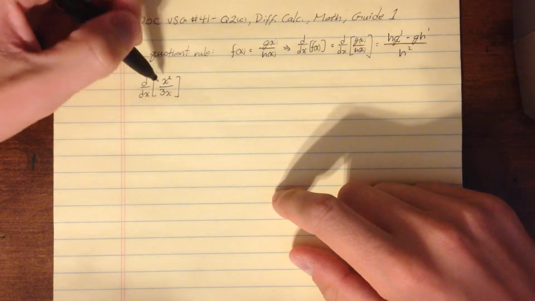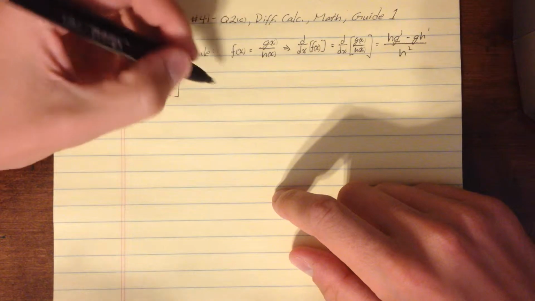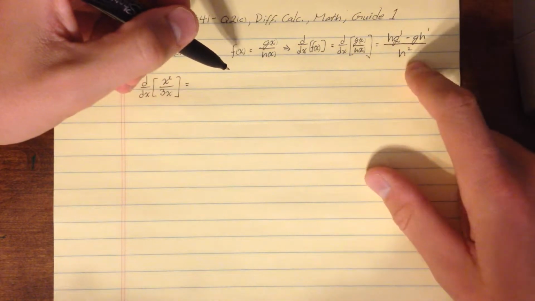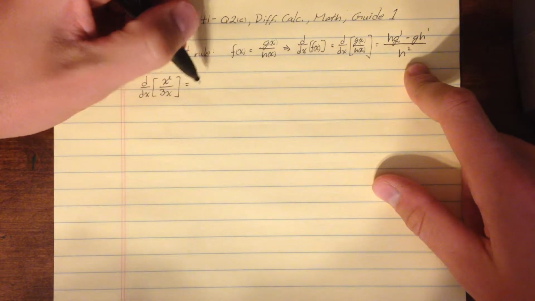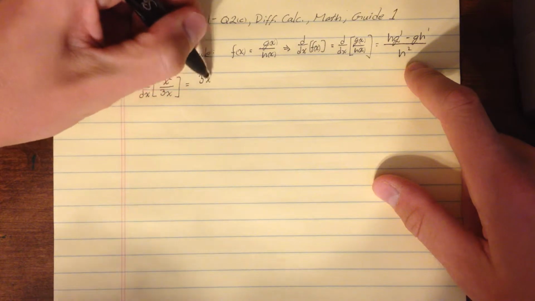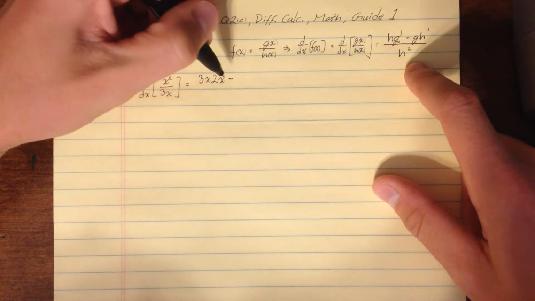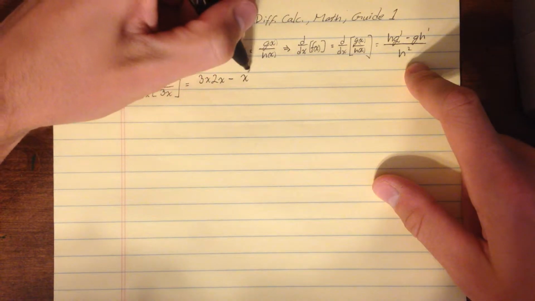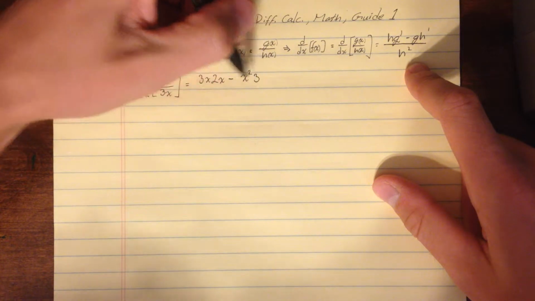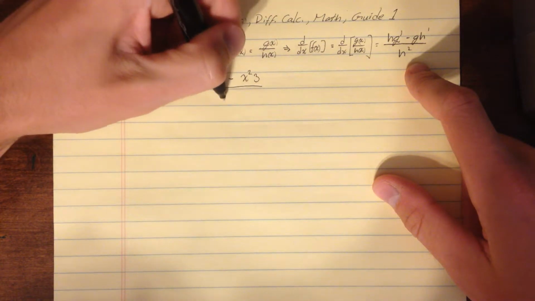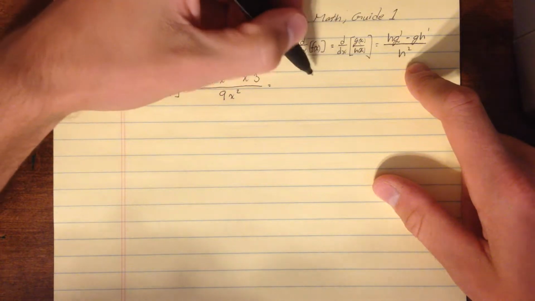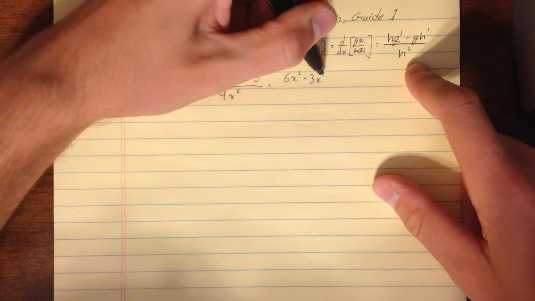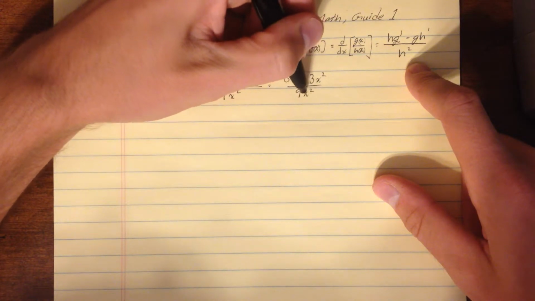So if we have some f of x here, for example, which is x squared over 3x, and this is our g of x and this is our h of x, following the quotient rule formula, this will be 3x times 2x, that's the derivative of our g of x times our h of x, minus our g of x times the derivative of our h of x, which is 3, all over our h of x squared, which will be 9x squared. So this comes out to be 6x squared minus 3x squared over 9x squared.